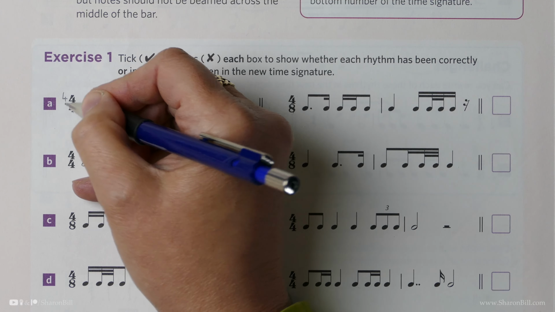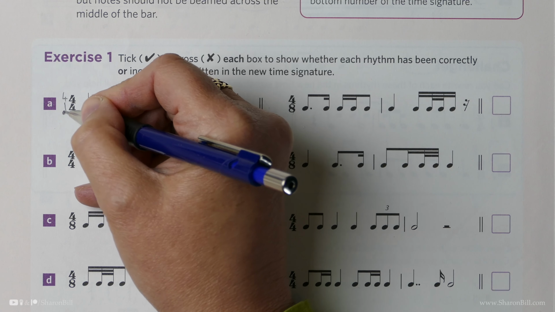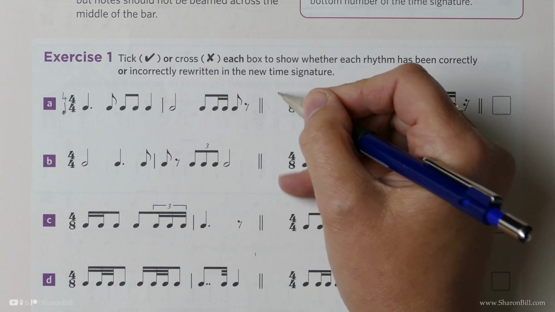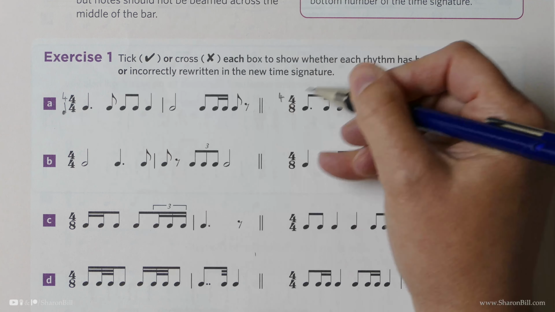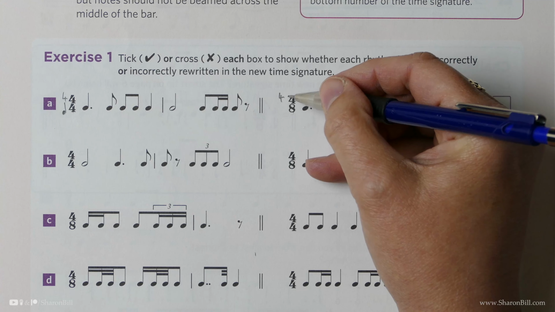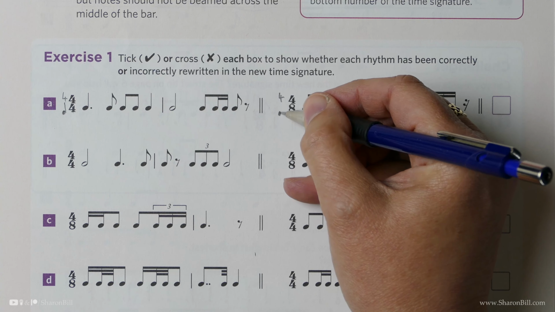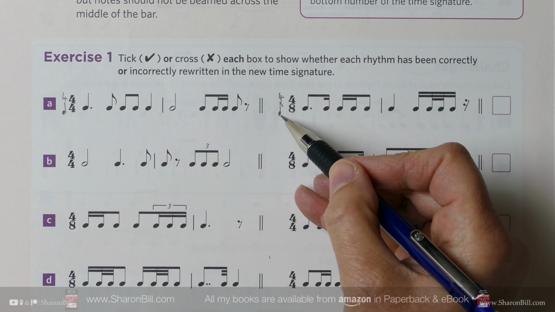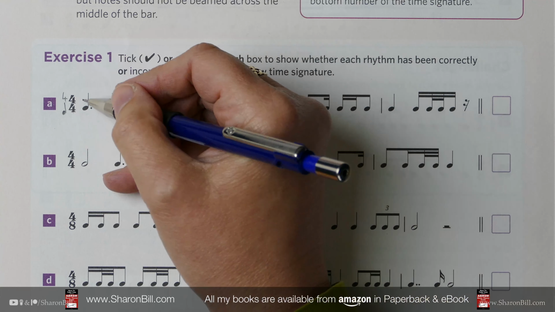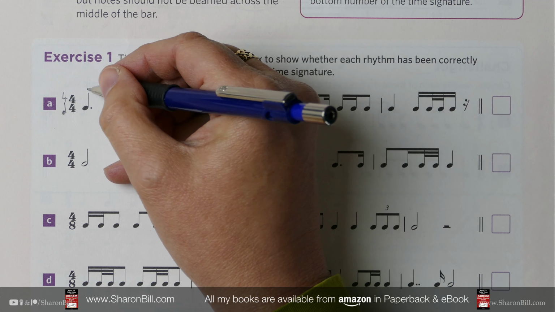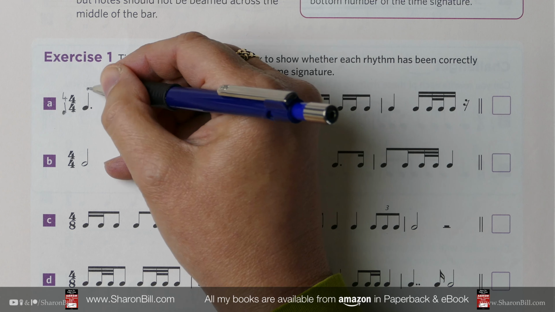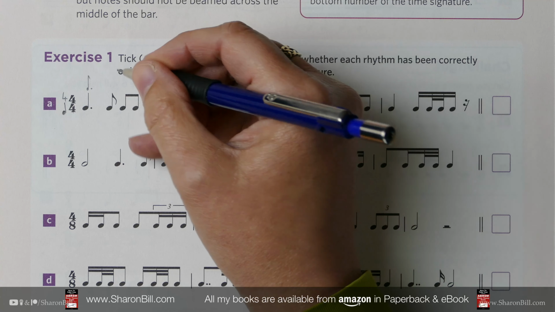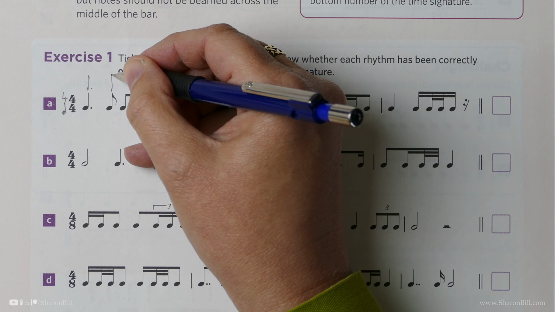So we have 4 beats in a bar, each unit beat is a crotchet. Here we have 4 beats in a bar, so the musical meter hasn't changed, but now we're counting in quaver beats. So you can see we're going to have to halve everything. And so let's just see what that would look like. So we've got a dotted crotchet becomes a dotted quaver. A quaver will become a semi-quaver.